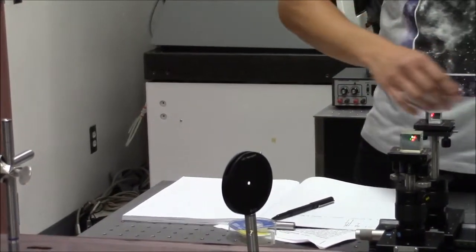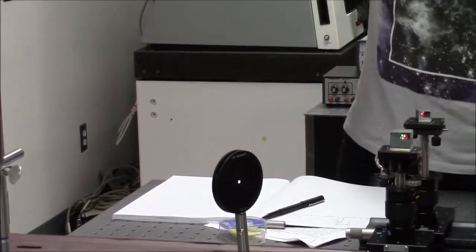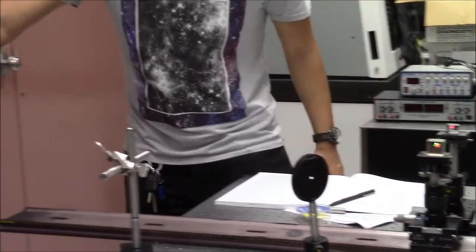We send the red HeNe laser through the pentaprism, which reflects into the 90-degree beam splitter, so then they come here and they converge, overlapping each other. It looks great. As you can see, it looks orange when the red and green overlap.